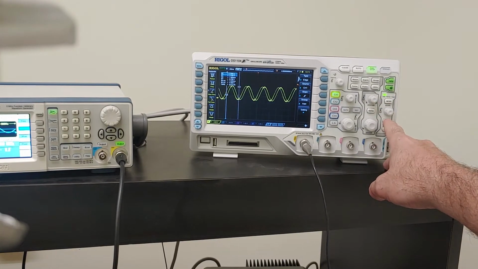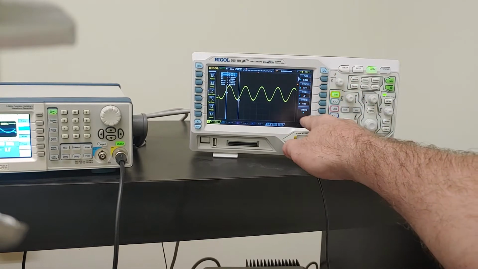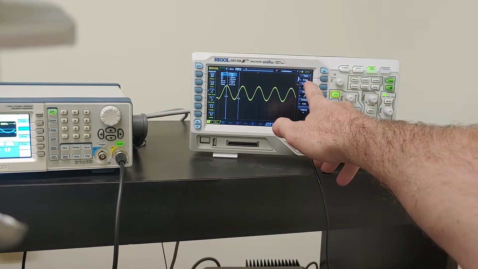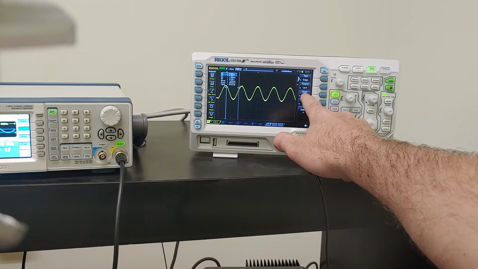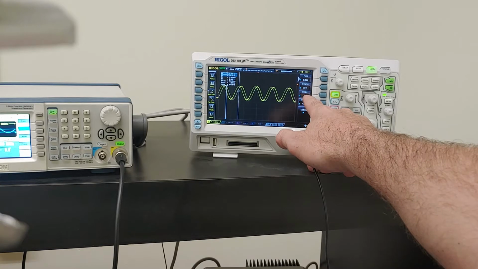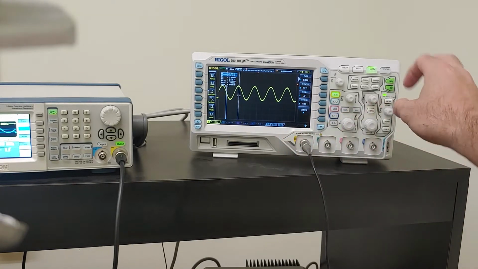So I'm going to hit the trigger menu. When I do this, it brings up the trigger menu here. And right now it's edge triggered on channel 1. And this yellow stream is channel 1. I want to trigger on it. And it's triggering on a slope and it's auto doing the sweep.